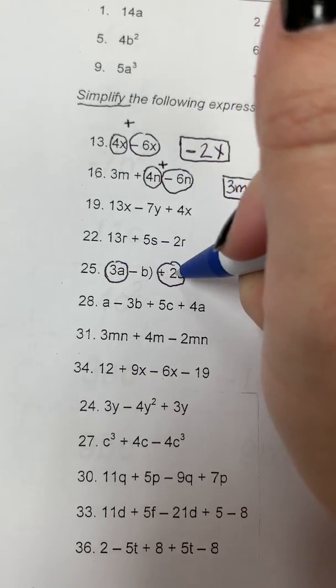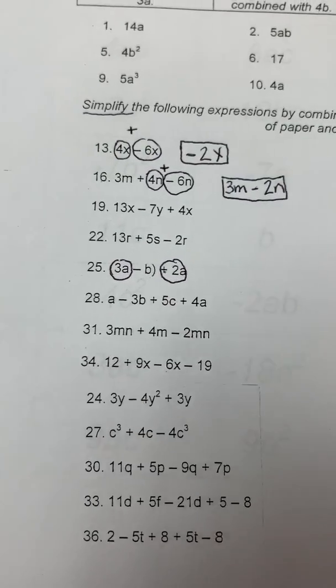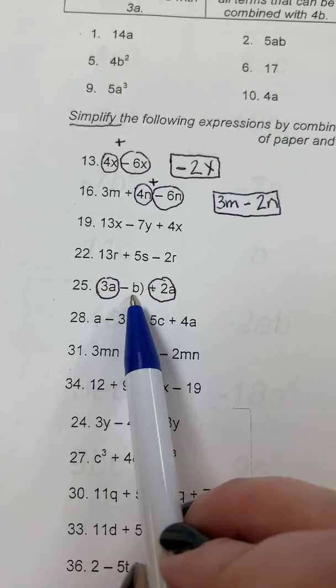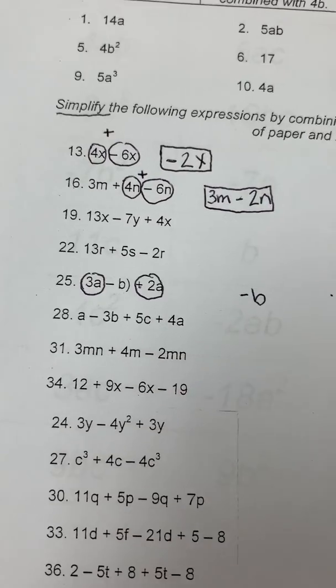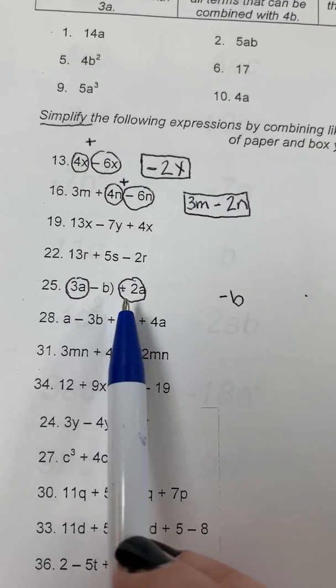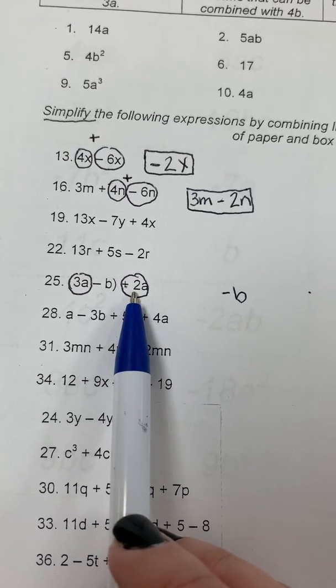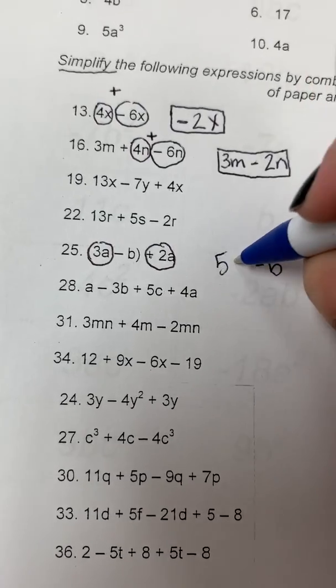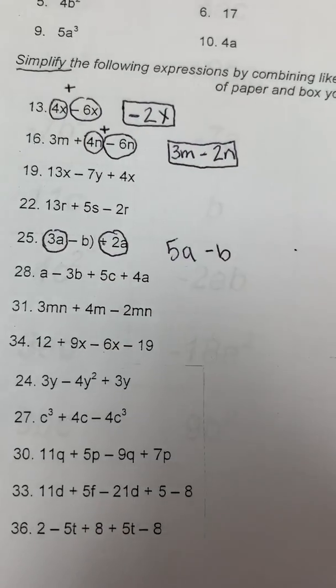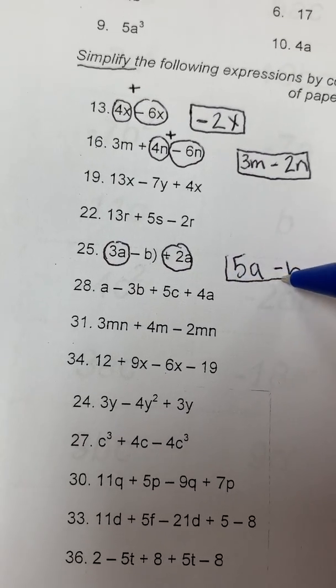That addition sign makes it positive. Negative b doesn't have a like term to combine it with, so I can go ahead and put that in my answer, negative b. And then 3a plus 2a, I'm just adding the coefficients together. 2 plus 3 is 5a. That's my final answer.